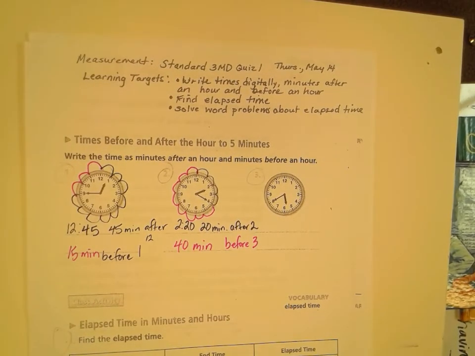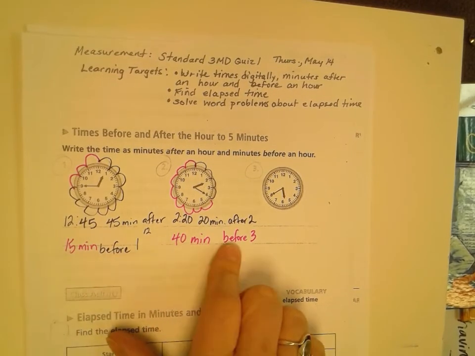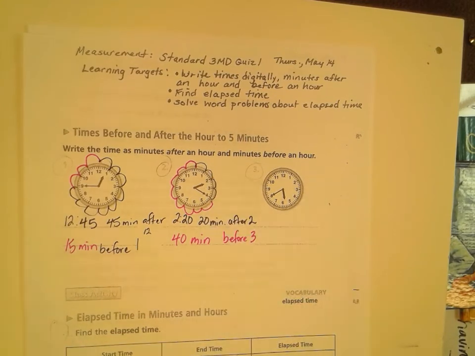Most of us don't use that. This 15 minutes before 1 is much more likely to be used than 40 minutes before 3. But they just want you to be able to know, like if you knew something was happening at 3 and it was 2:20, you could say, okay, in 40 minutes, this is what's going to happen.